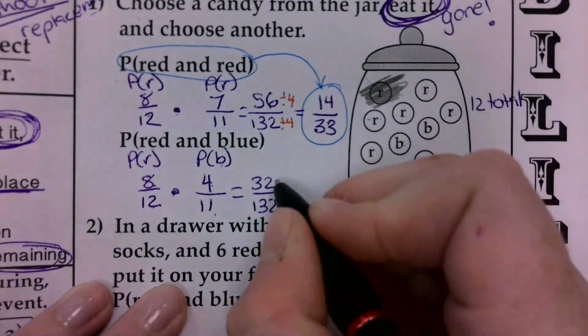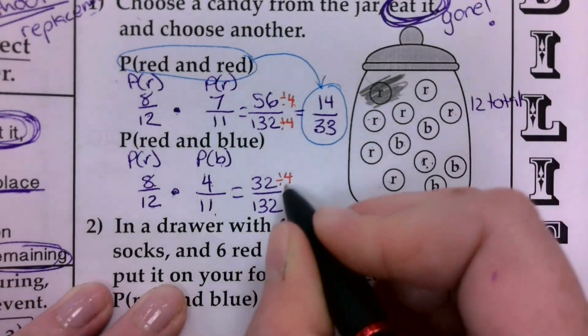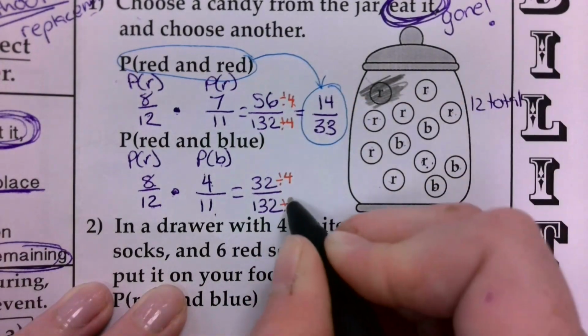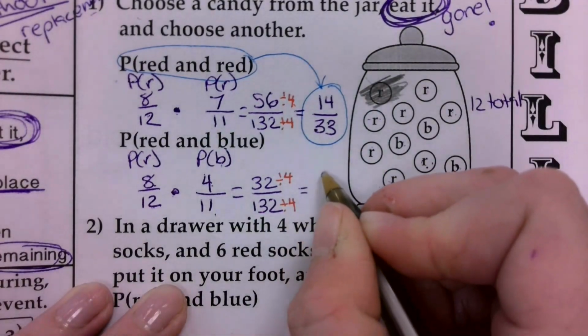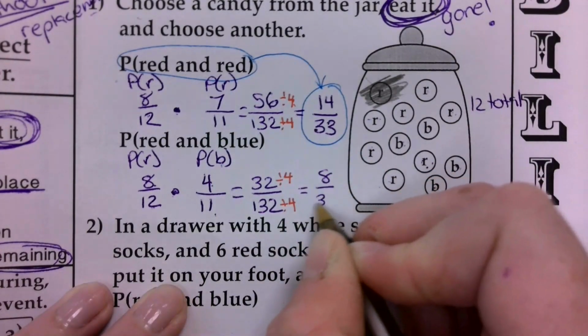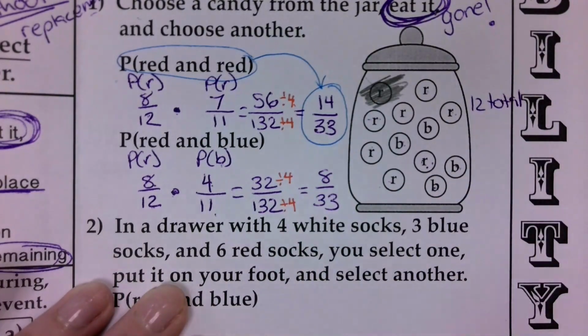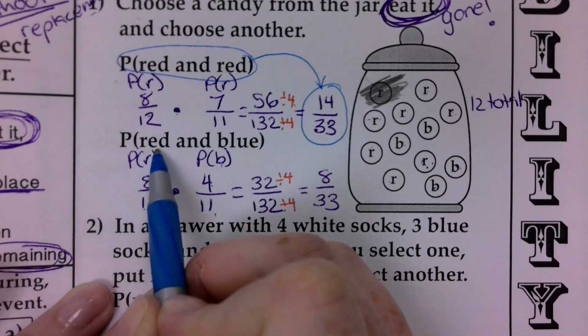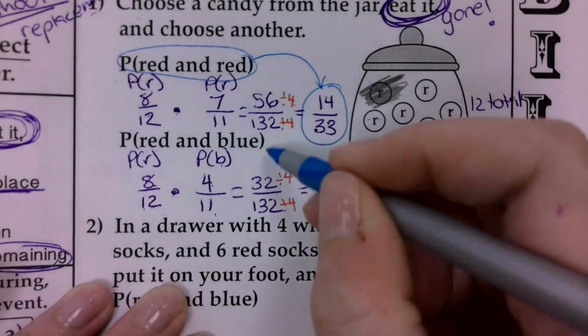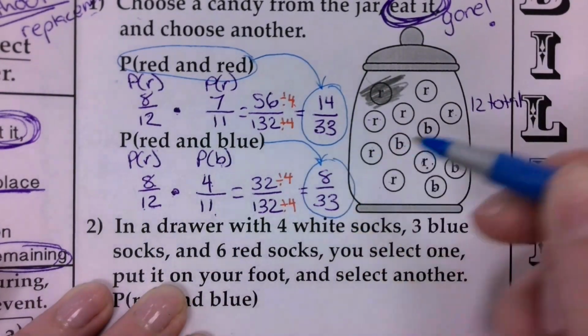Here we can divide both top and bottom by 4. That's a coincidence. That won't always happen. That would give us 8 over 33. So what's the probability I pick a red and I eat it, and then the next one I pick is a blue? Well, that would be 8 out of 33.